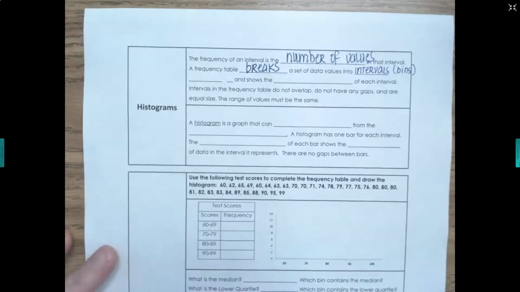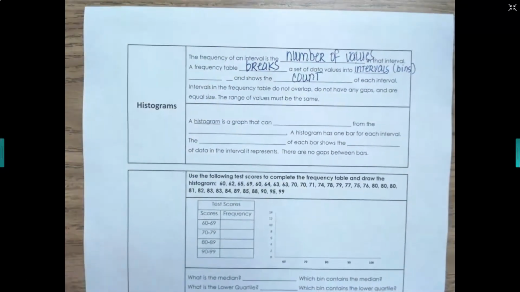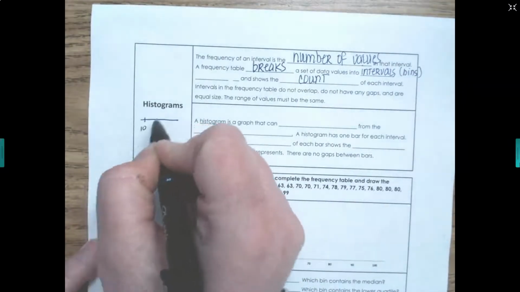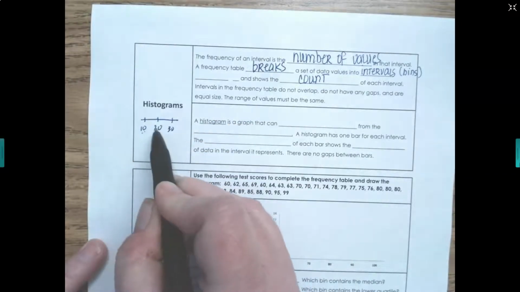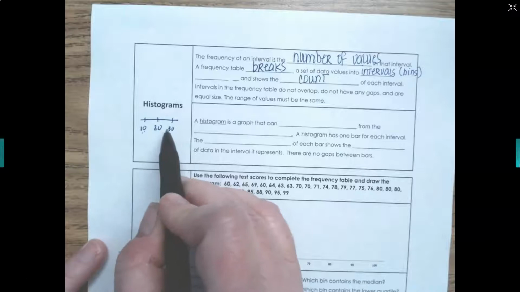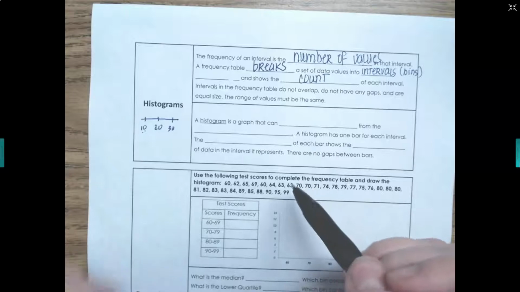Okay? And it shows the count for each interval. Intervals in the frequency table do not overlap, they do not have any gaps, and they are of equal size. The range of values must be the same. So what that's saying is, like when you make your number line and you go 10 to 20 and then 20 to 30, you want to have the same interval between your numbers. You wouldn't go 10 to 15 and then 15 to 30 because that's not the same interval. That's what we're saying about our bin size. When we go to draw them in, they need to be the same width.